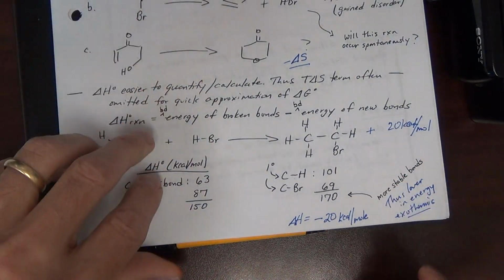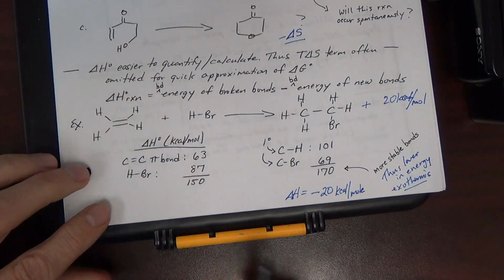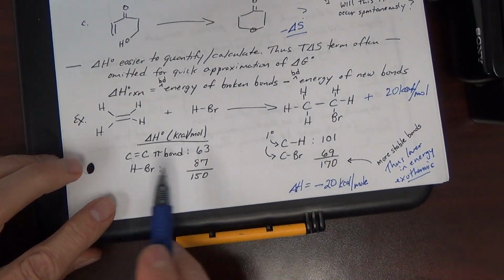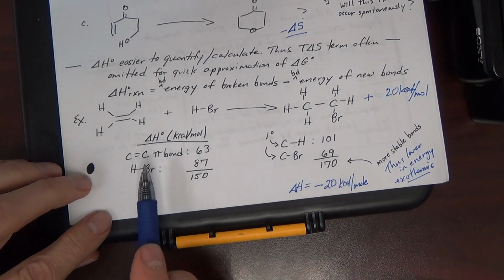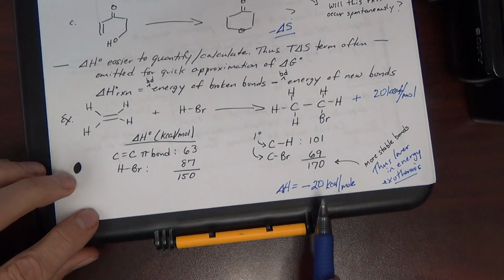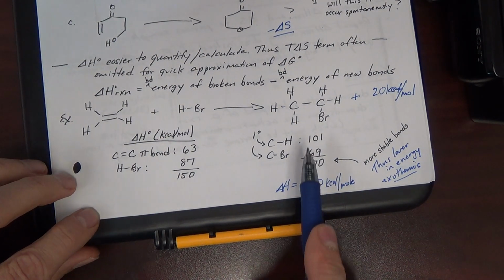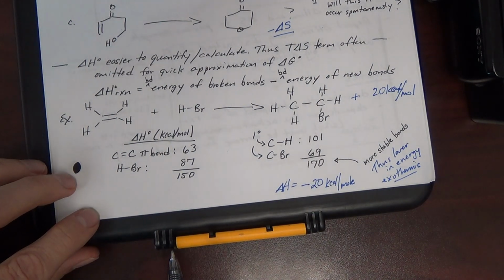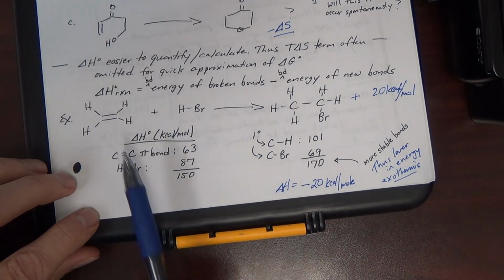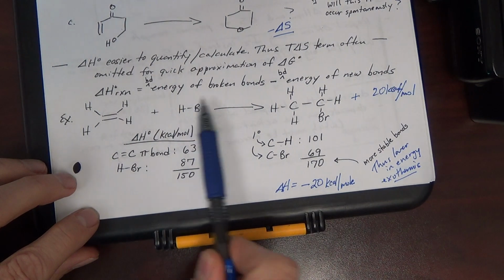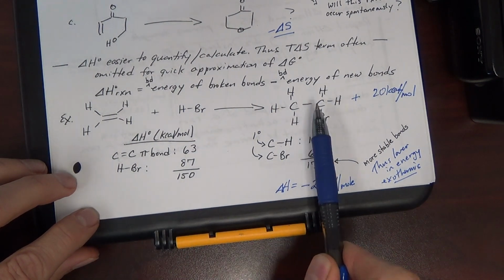So, in terms of enthalpy, this reaction would be favored because delta H is negative. But based on entropy, the reaction is not favored because two molecules are reacting to become one, more ordered.